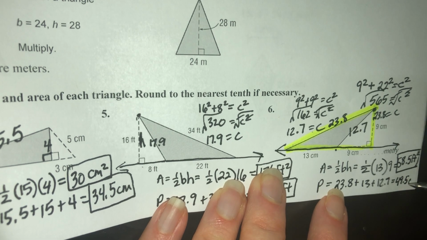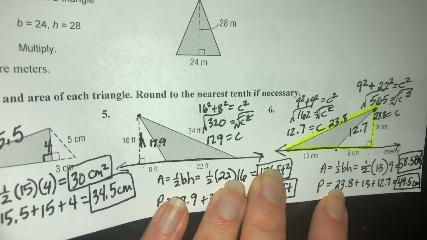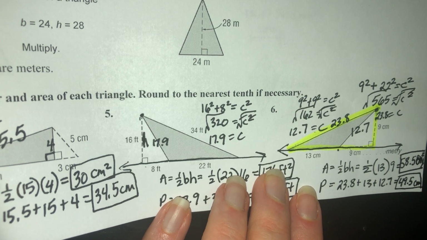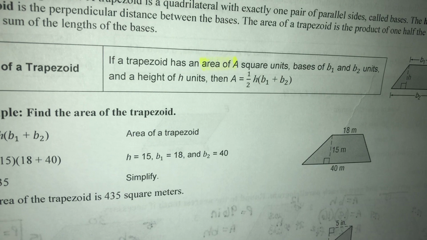Oh, these units are centimeters. I apologize. I wrote square feet on the area here, but it should have been square centimeters. Okie doke. Now we'll go and do some problems with trapezoids.